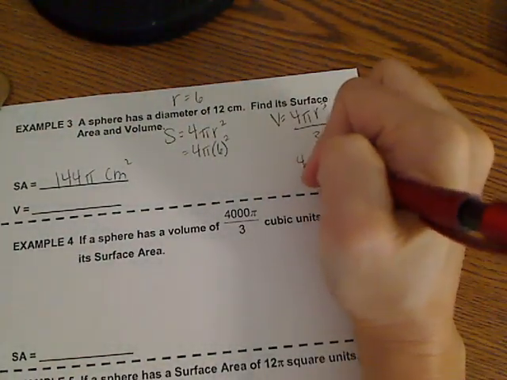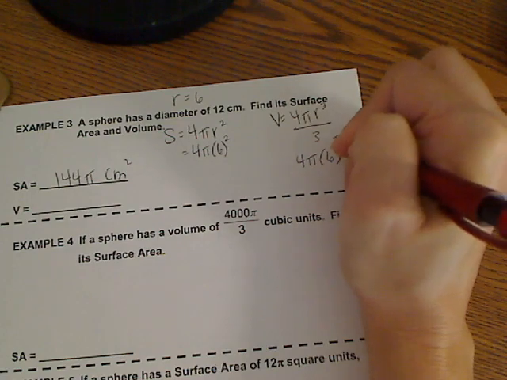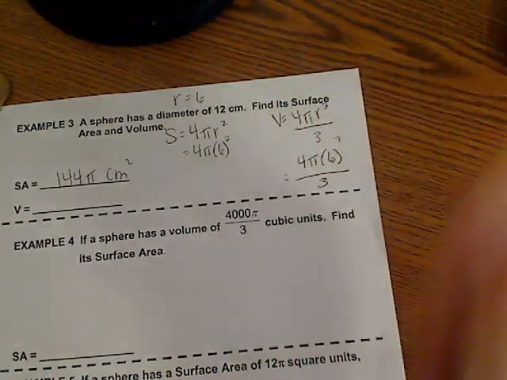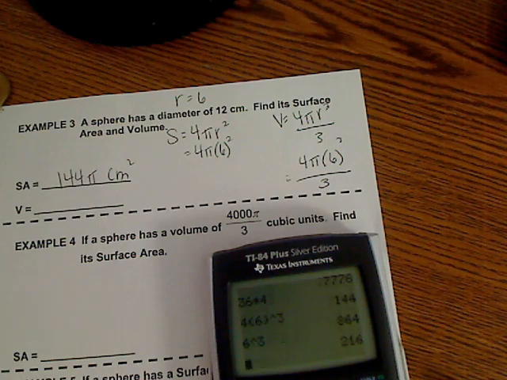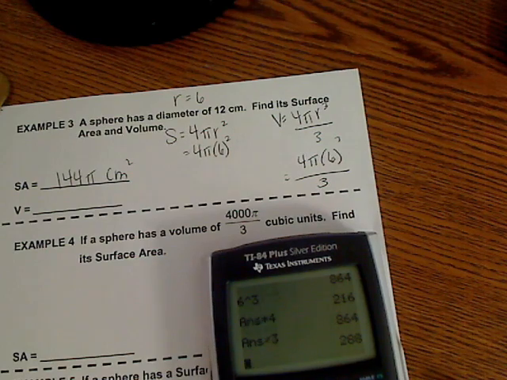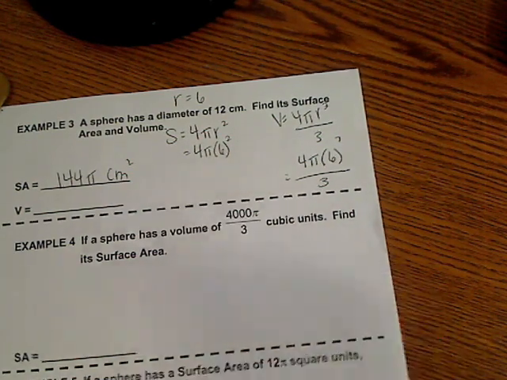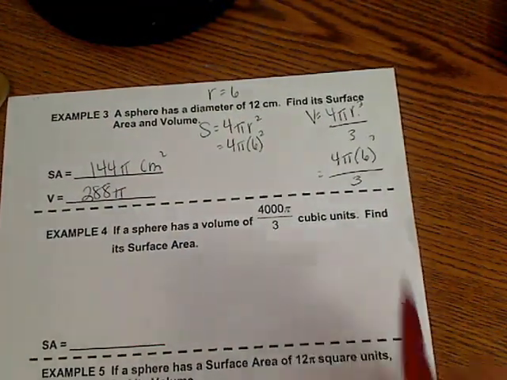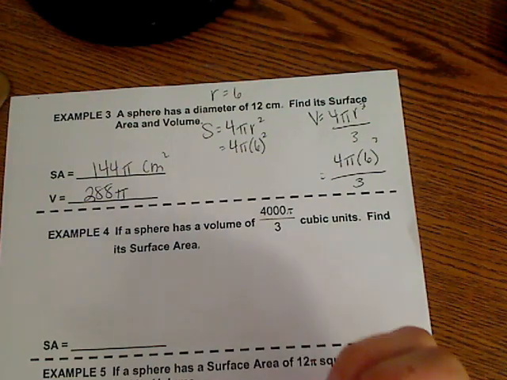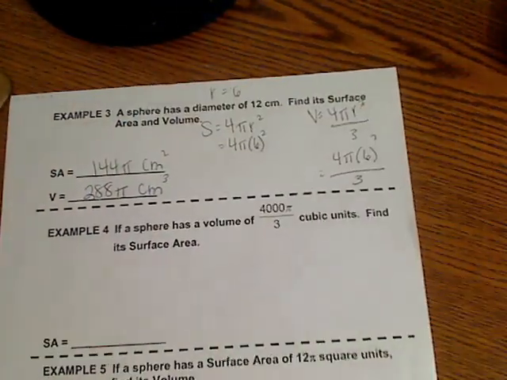And then volume is 4 pi times the radius cubed divided by 3. Figure out what that is. So I could do 6 to the power of 3 times 4, and I think it comes out to be the same. 864, and then divided by 3, right? Did I get 288? All right, so 288 pi. Don't forget the pi, because it goes with it right here. And then we've got centimeters cubed. Okay, everything look good?